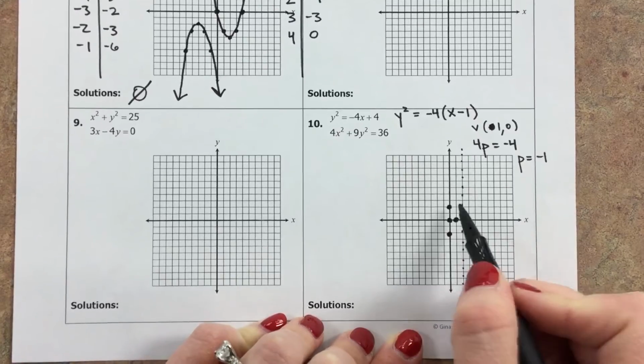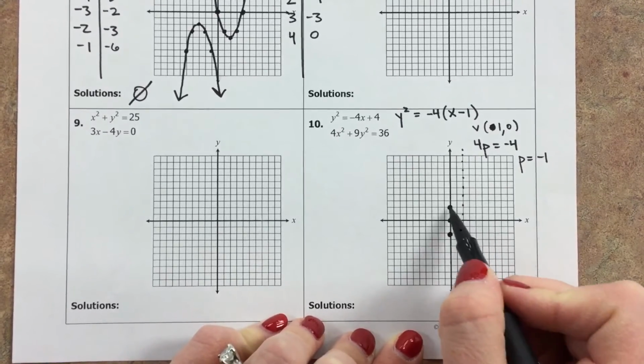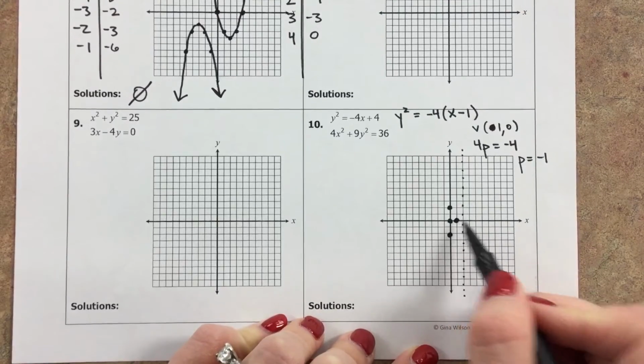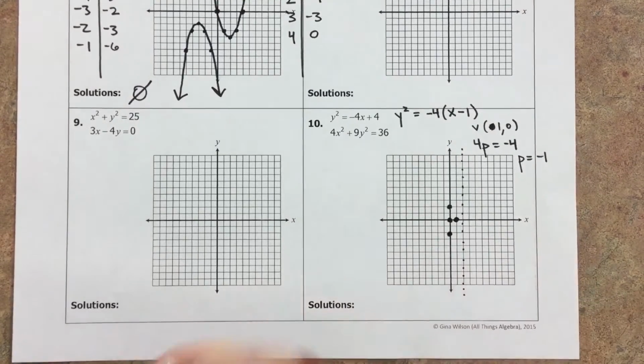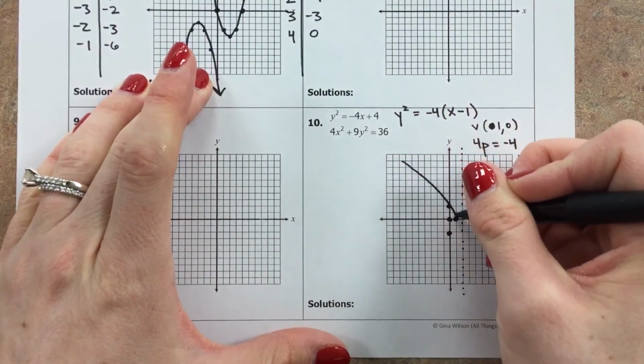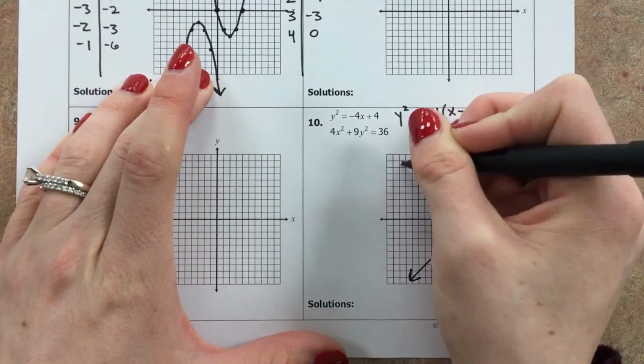So now these points are 2 units from the directrix and 2 units from the focus, just like these points are 1 unit. The vertex is 1 unit from the focus, 1 unit from the directrix. So connect the dots here. This is our parabola. We're going to see where it intersects that ellipse.